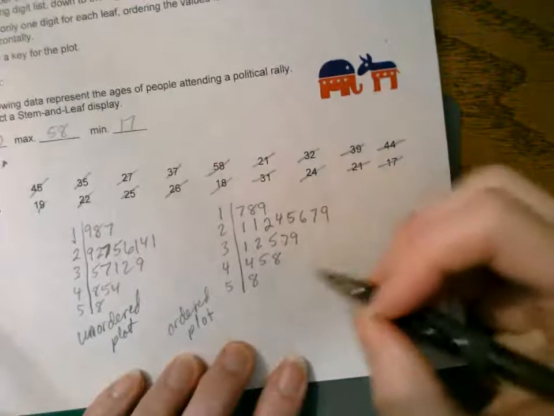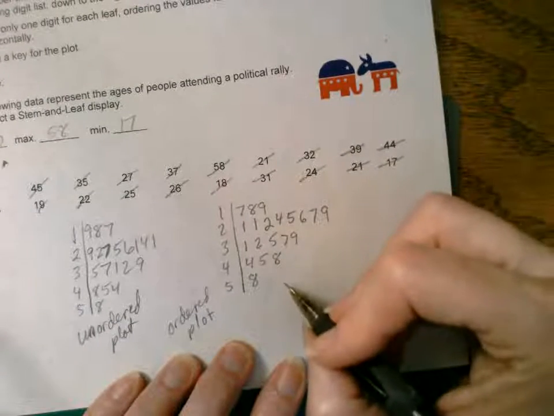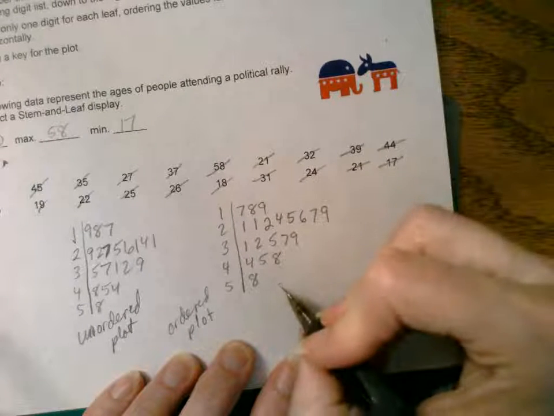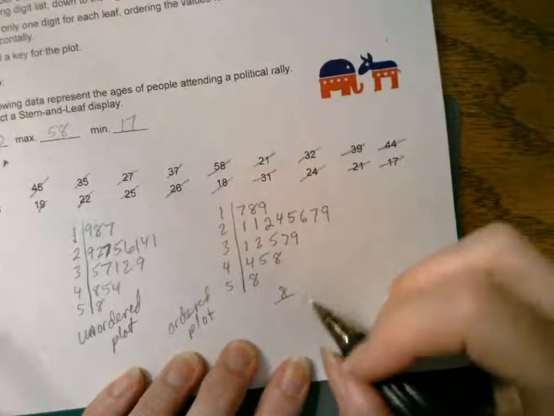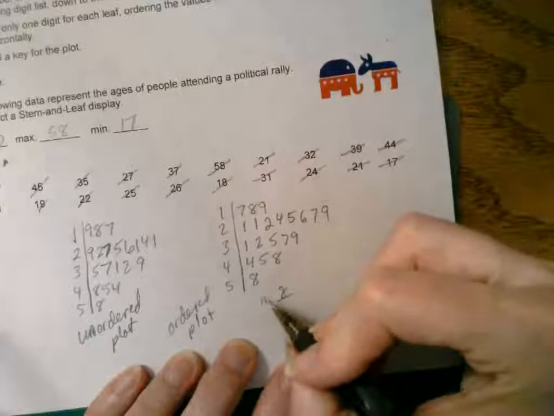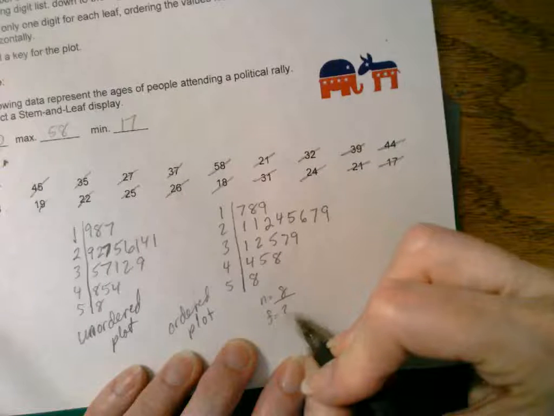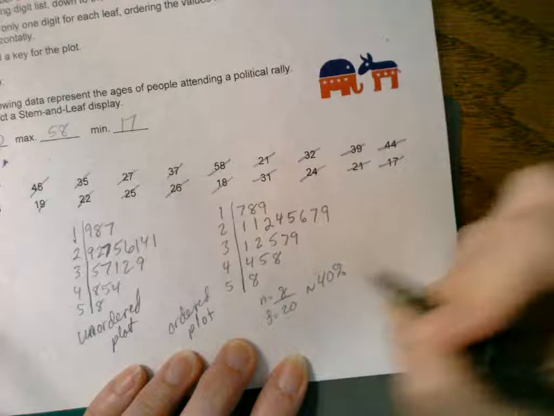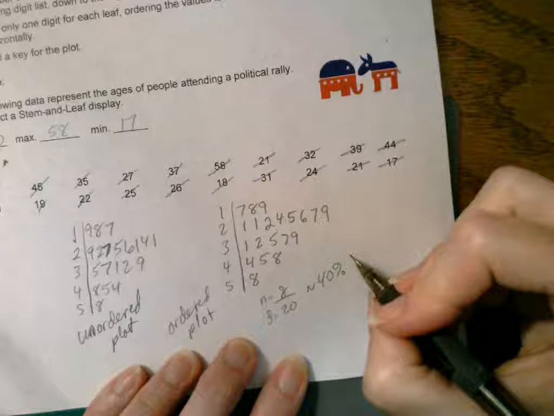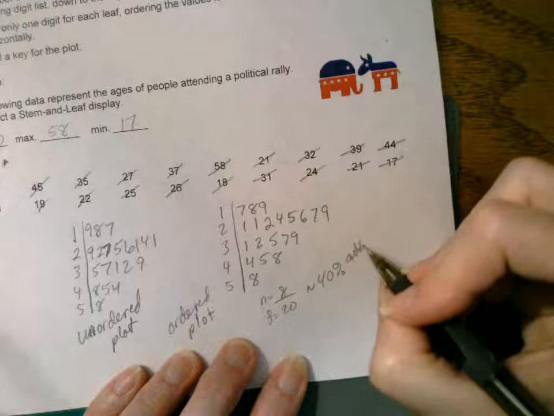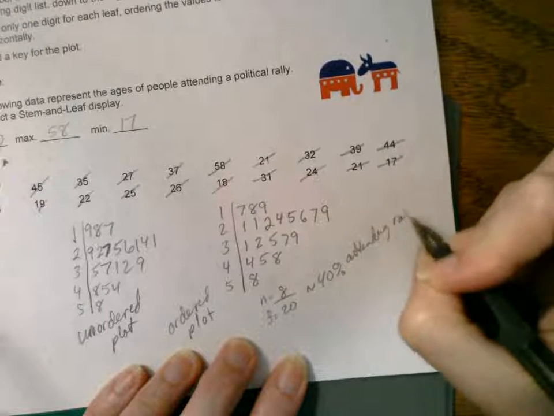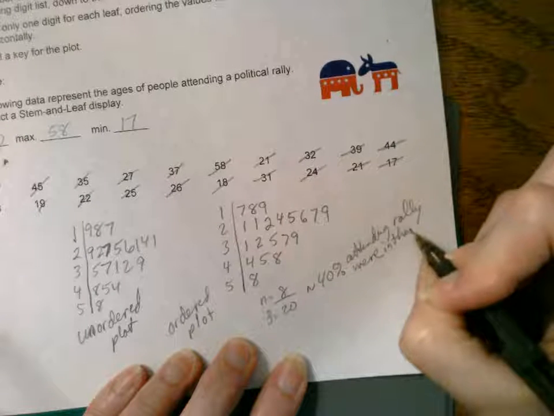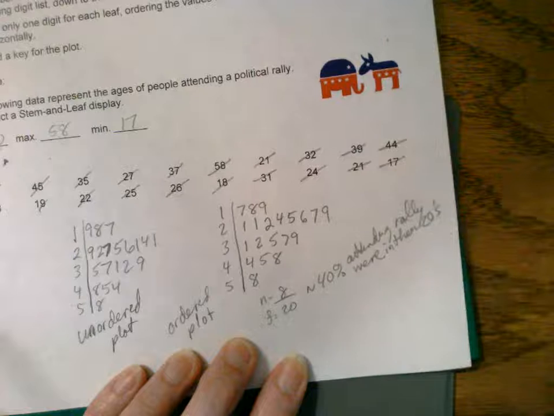Okay, so you could do a frequency count. You could say that 1, 2, 3, 4, 5, 6, 7, 8. 8 out of the n of 20. So 8 out of 20 is about 40% of the attendees at the political rally who were in their 20s.